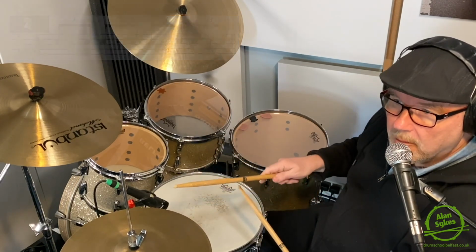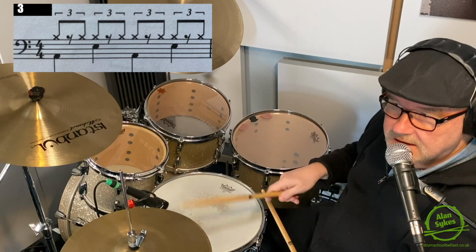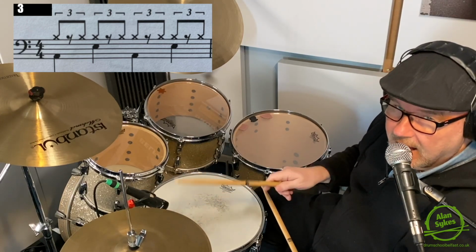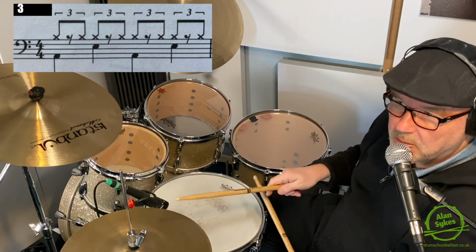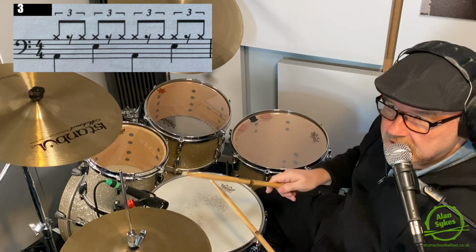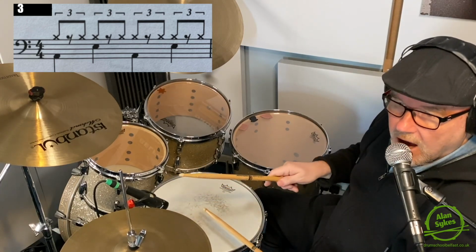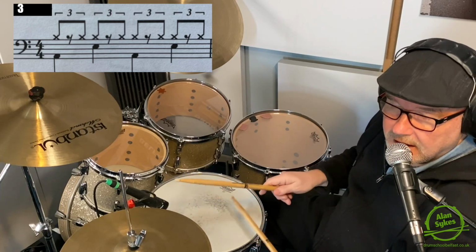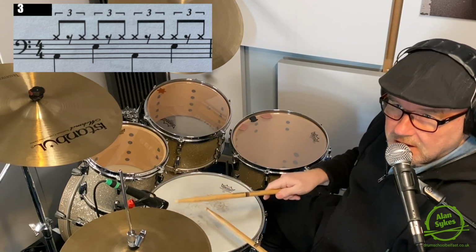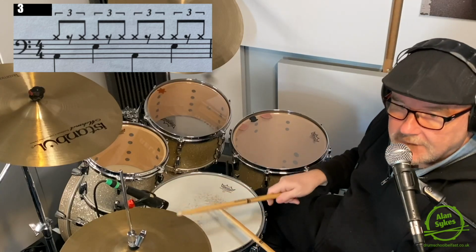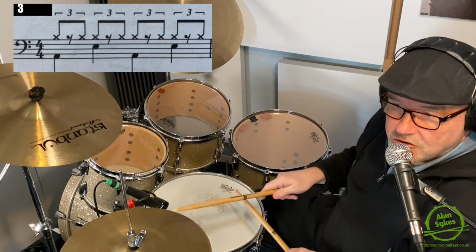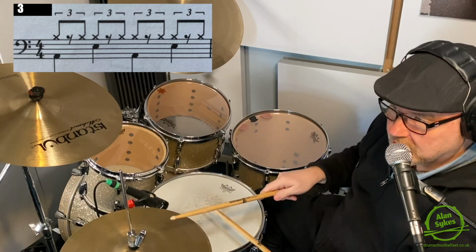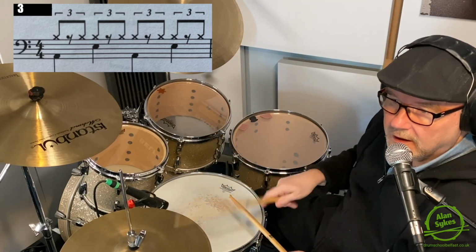We're going to put it on the hi-hat. 1 triplet, 2 triplet, 3 triplet. Let's have a go at putting in the bass drum. 1, 2, 4, 1, 2. And that is your first shuffle. 1 triplet, 2 triplet, 3 triplet, 4 triplet, 1 triplet, 2 triplet, 3 triplet, 4 triplet.